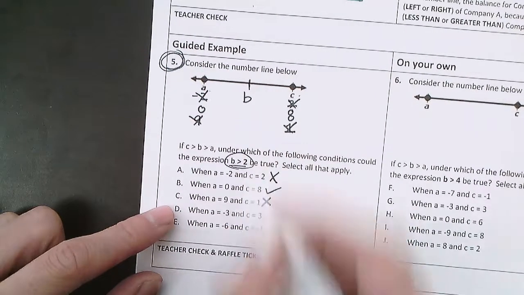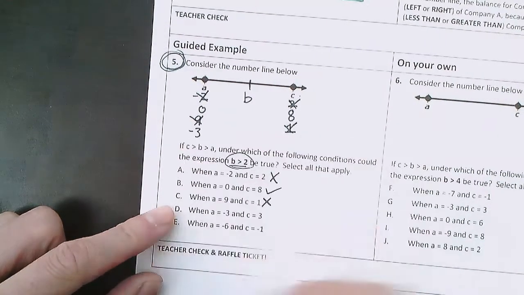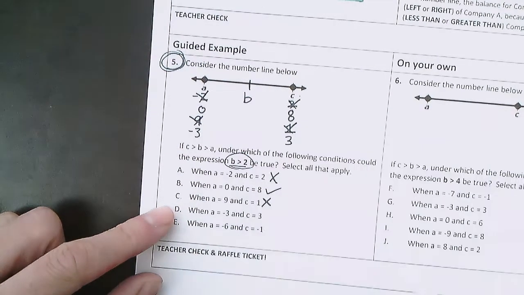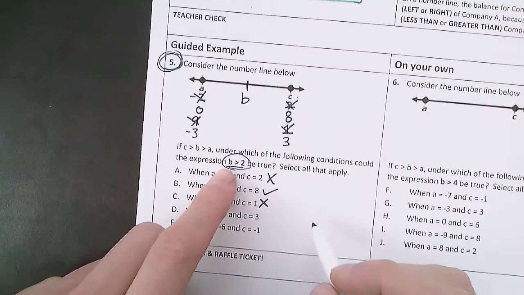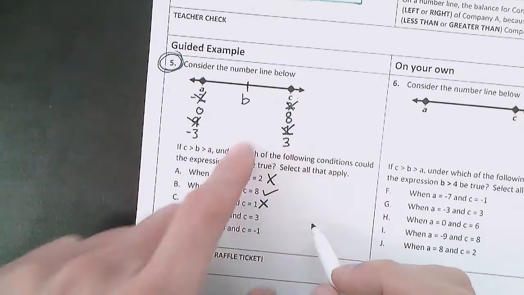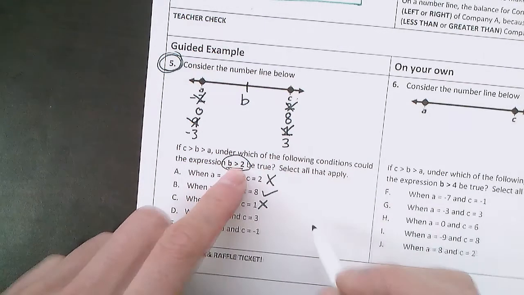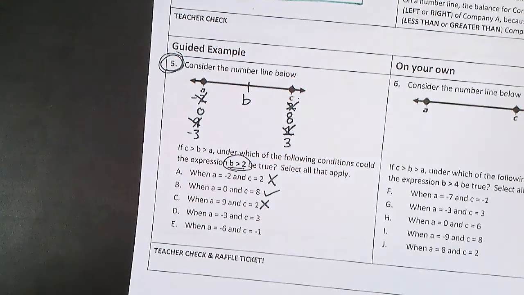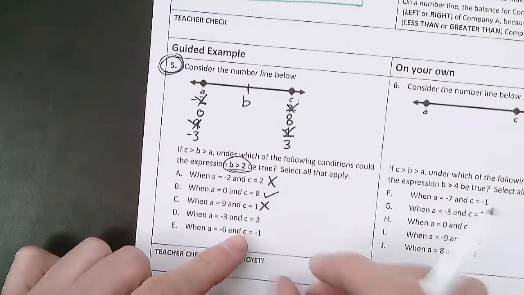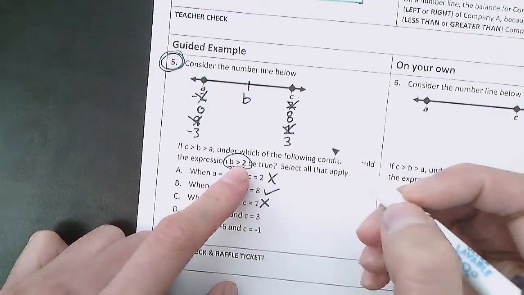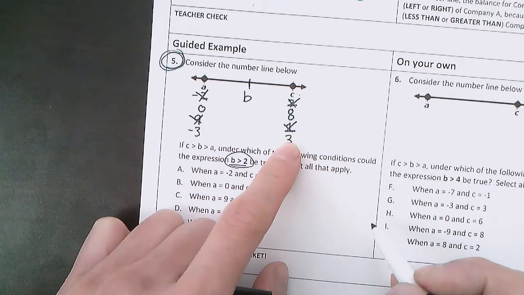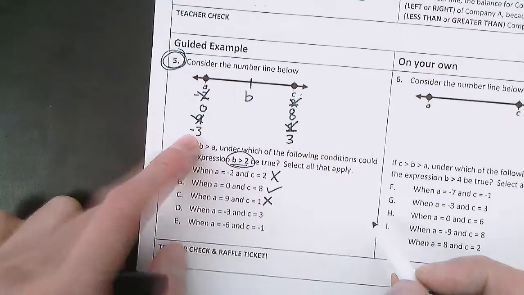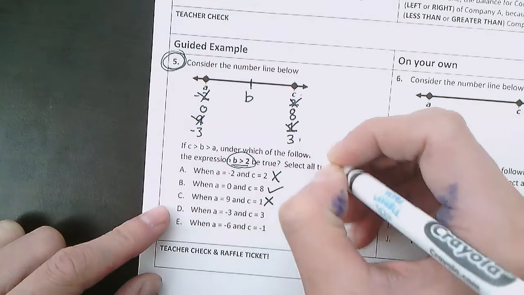When A equals -3, okay, and C equals 3. Can B be in between these two numbers and greater than 2? Well, in this case, B could be bigger than 2 if it was something like 2.5, right? Because 2.5 would be before 3, and it's also greater than -3. So this works.